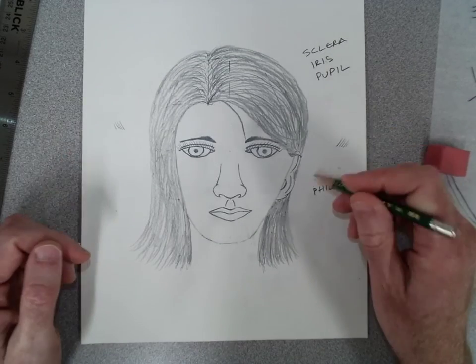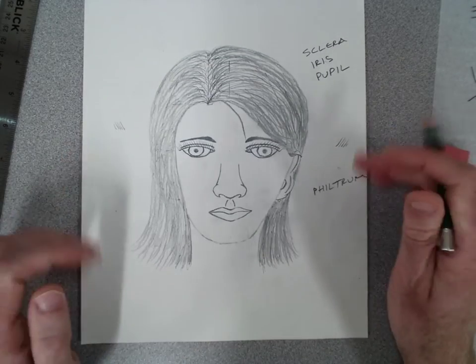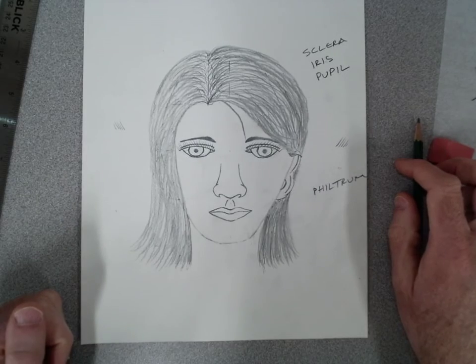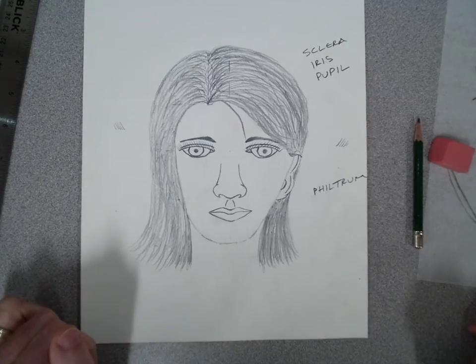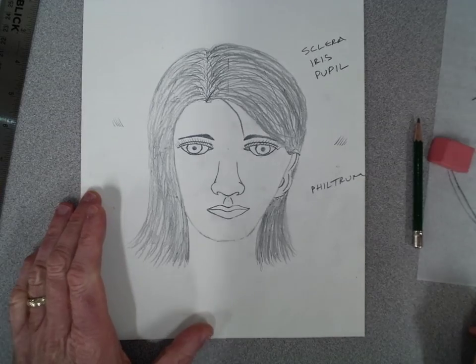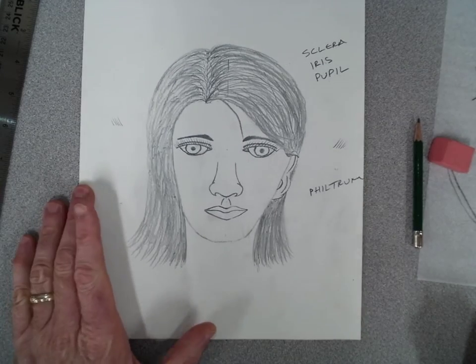The only exception would be if you don't have either one of your ears showing, because someone has long hair and covers up both ears. All right, so one more thing to cover, and that's going to be optional details. So those are the required details.